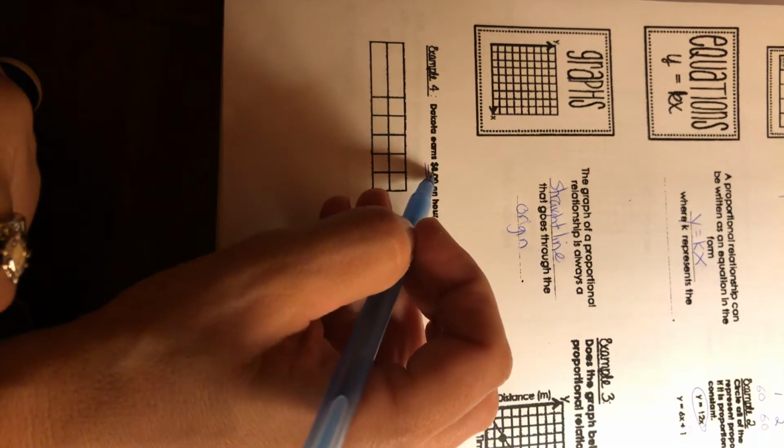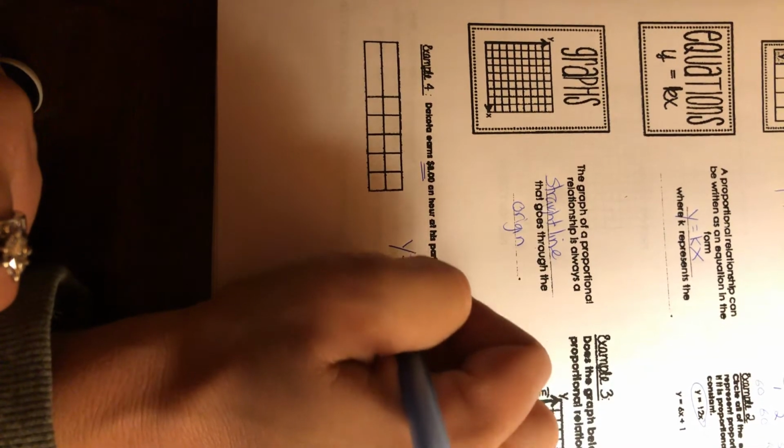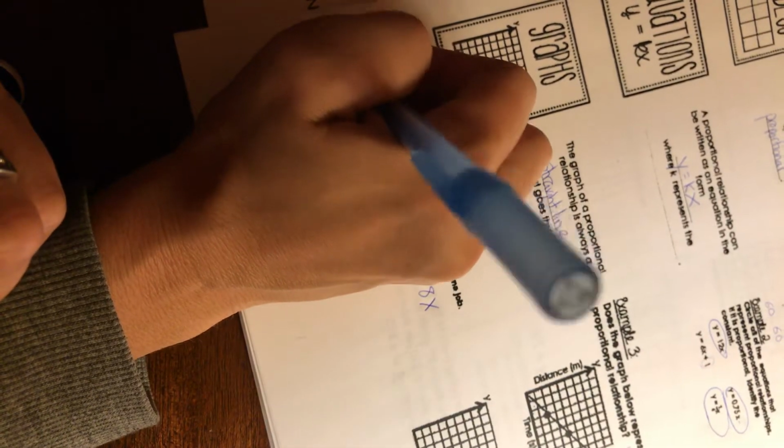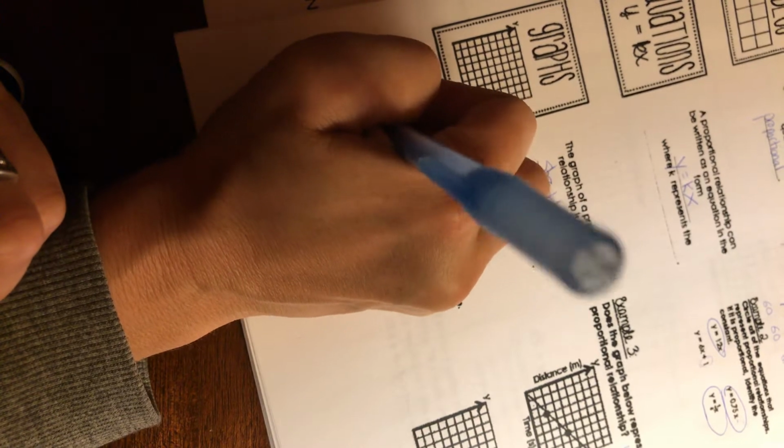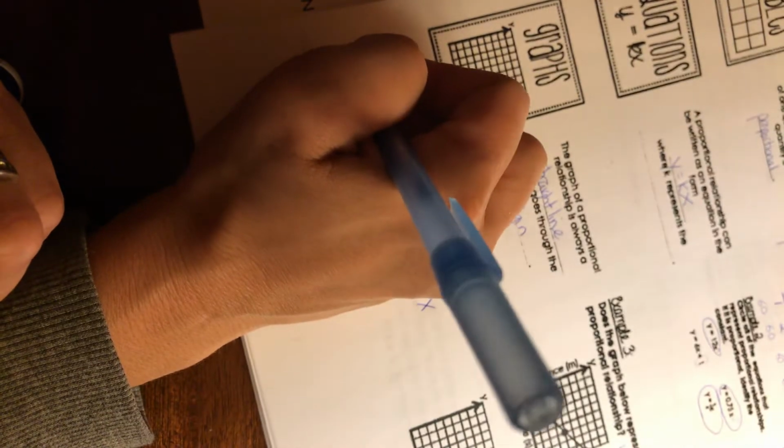So we're gonna say Dakota earns $8 an hour at his part-time job. I don't really know what that says, it's so blurry. So y equals 8x. So your constant rate is 8. So he always gets paid $8 an hour. So you can make your chart. Time in hours is typically your x values, or would typically go on your x-axis. So we're going to say time in hours on the top of the table. That says time. Let me fix that up here.